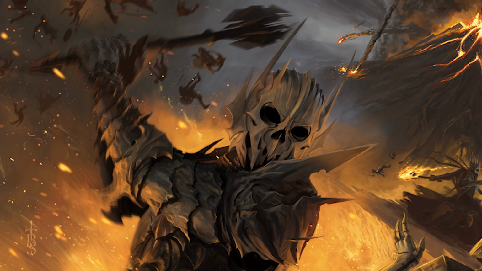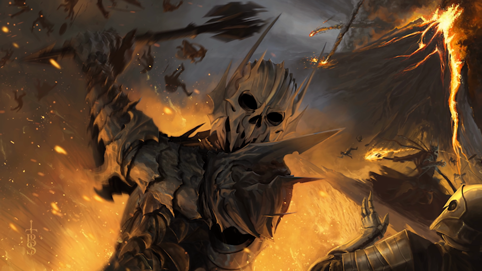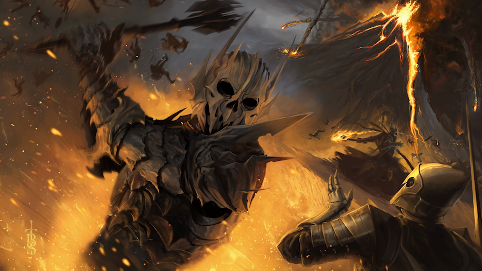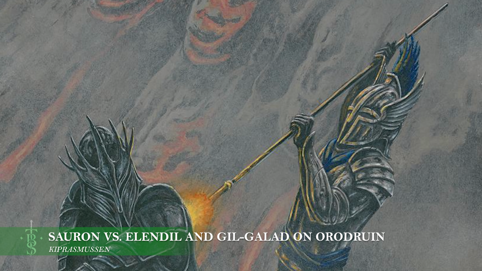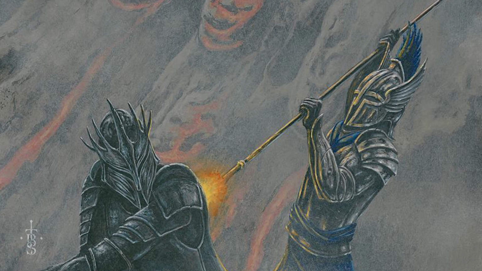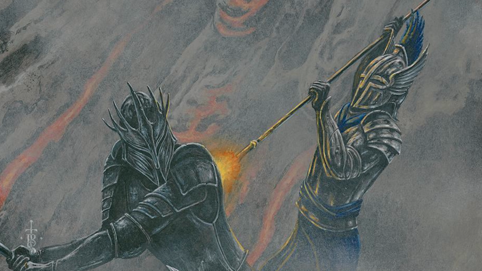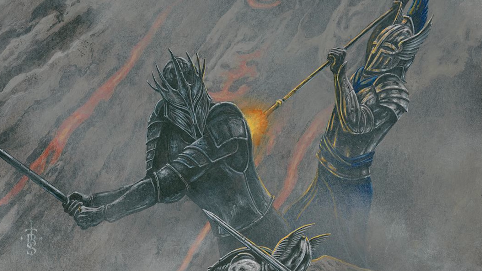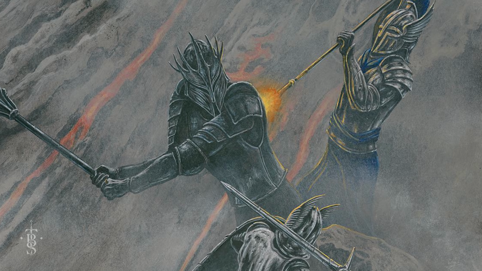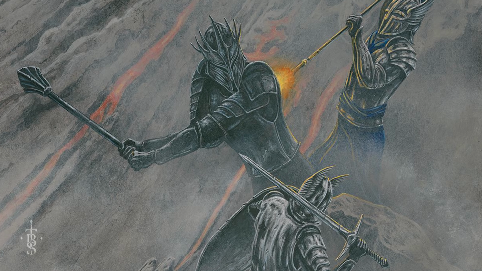It is said the form he had during the Battle of Gil-galad at the end of the Second Age was tall and armoured, but he was still killed, or as close to being killed as he could have been, by Elendil and Gil-galad. Now it is thought, when he makes himself known again in the middle of the Third Age, he looked the same, except of course with one less finger than before, all thanks to Isildur.